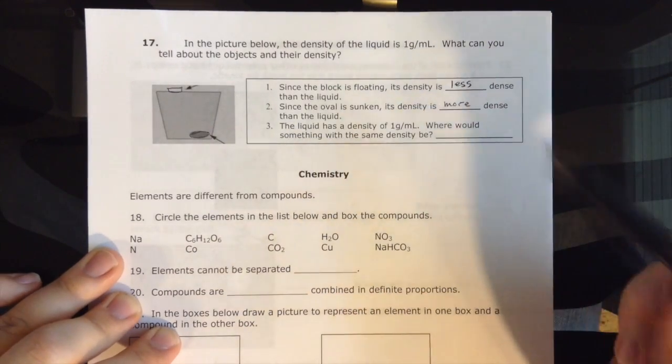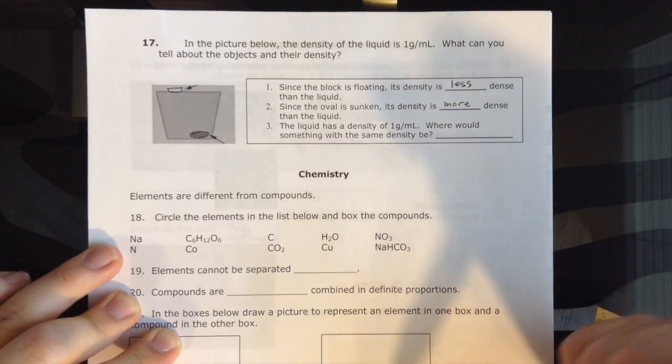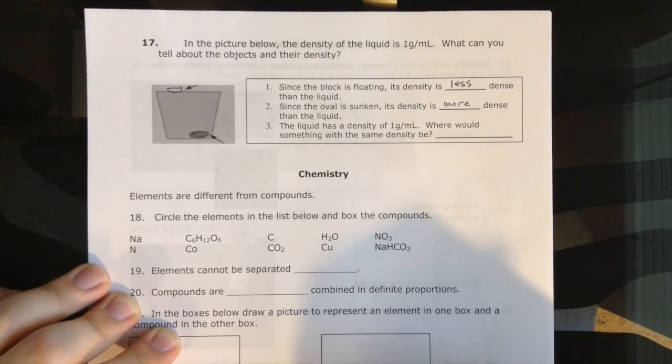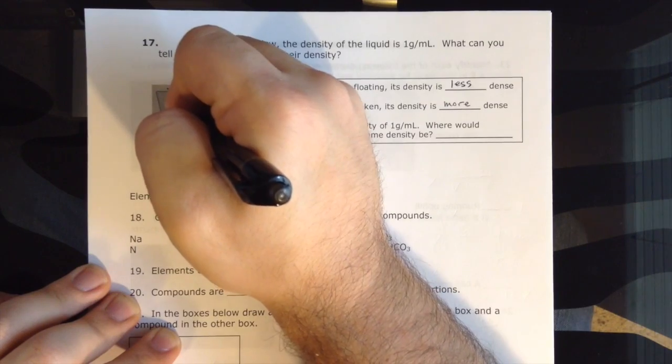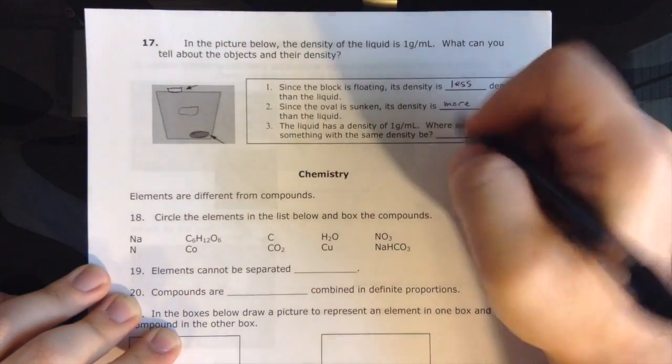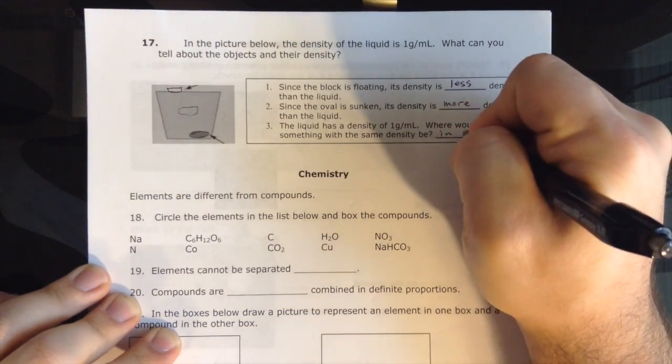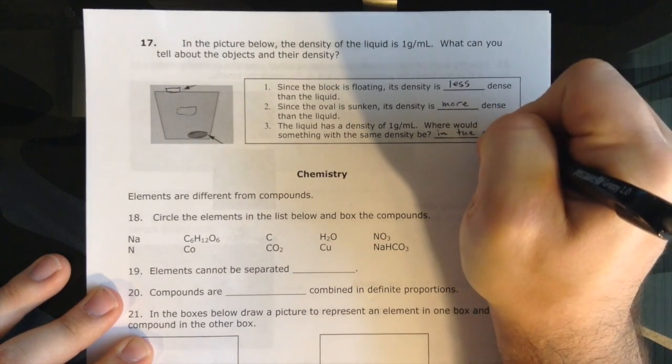And it says the liquid has a density of 1 gram per milliliter. Where would something with the same density be? And it would be floating somewhere in the middle. So we'll say in the middle.